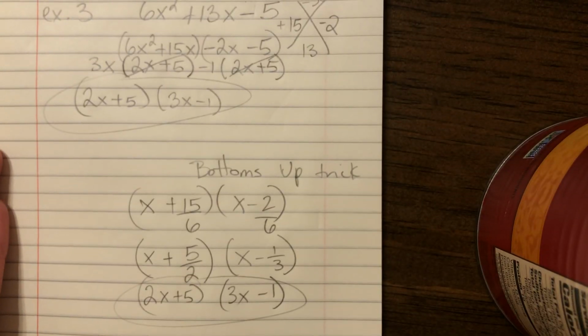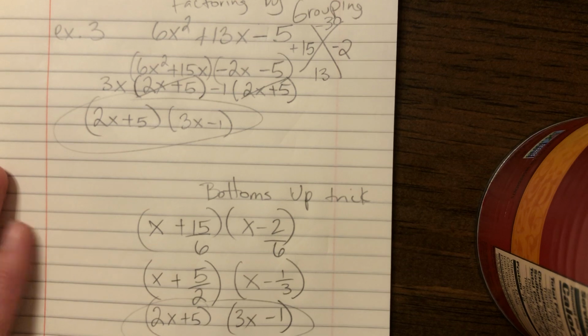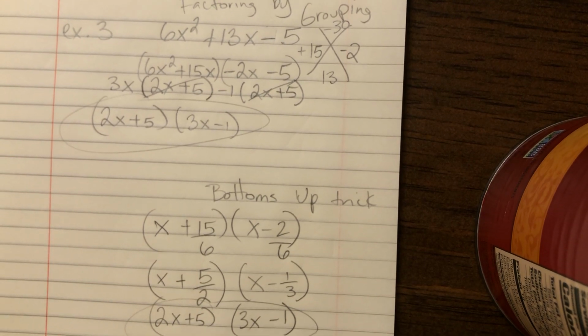There they are. I hope this helped you. Use this to help you. Some of you were asking about the question where you had to drag them and match them.